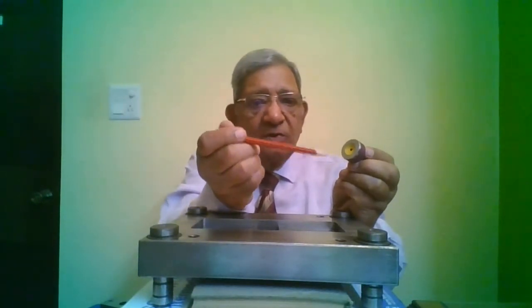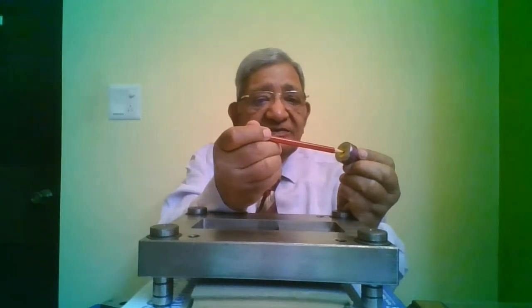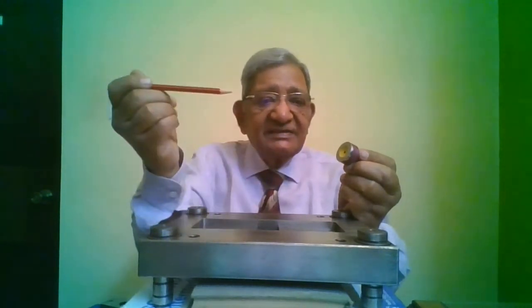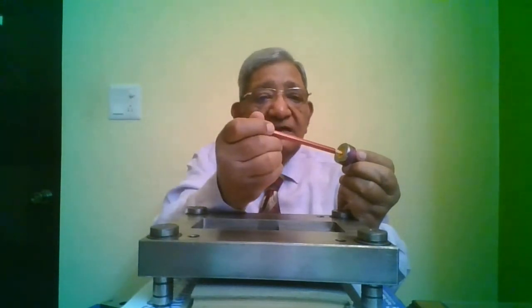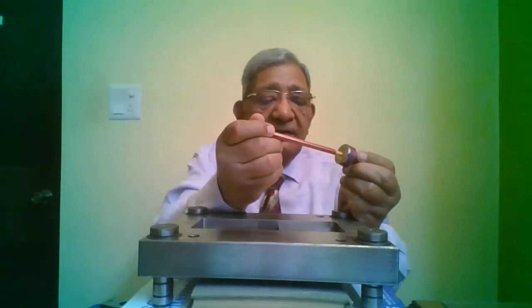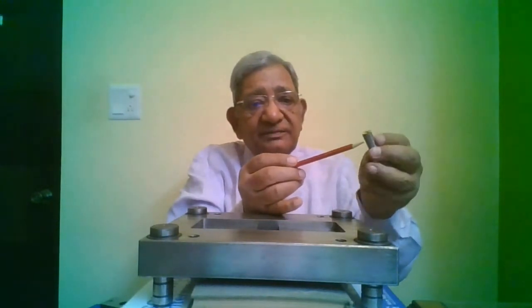And there is a hole in the nozzle which will align with this hole, and the plastic material from the nozzle will go into the sprue bush. So the material will enter from here and it will come out from here.